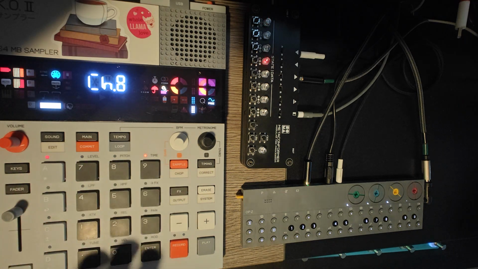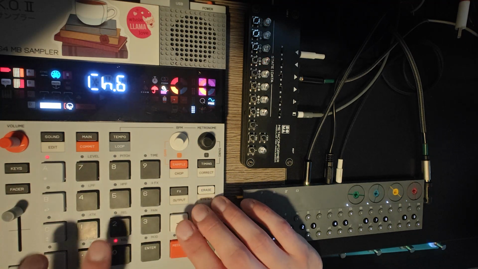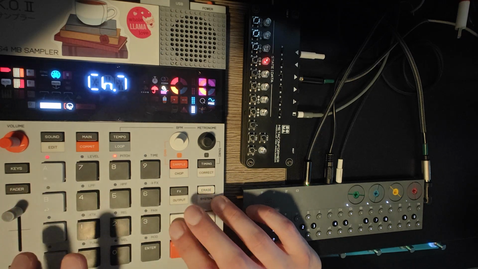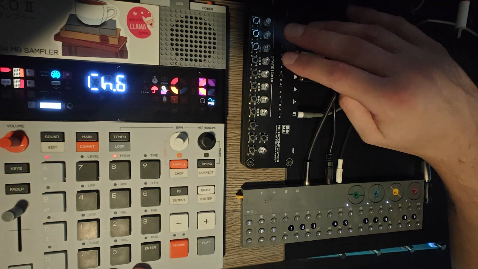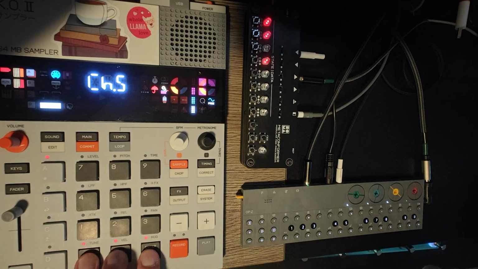So this is still going to be channel 8, and this middle column, I'm going to change to channel 6. And so now I've split them between 3 voices, but because these are all just in their initial state, they're going to sound the same.